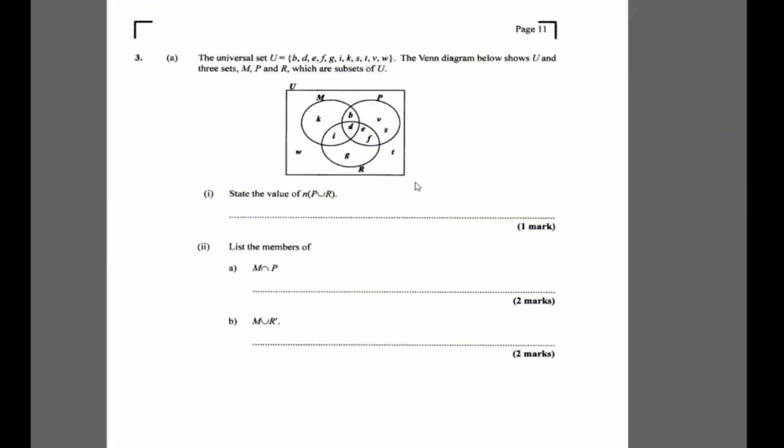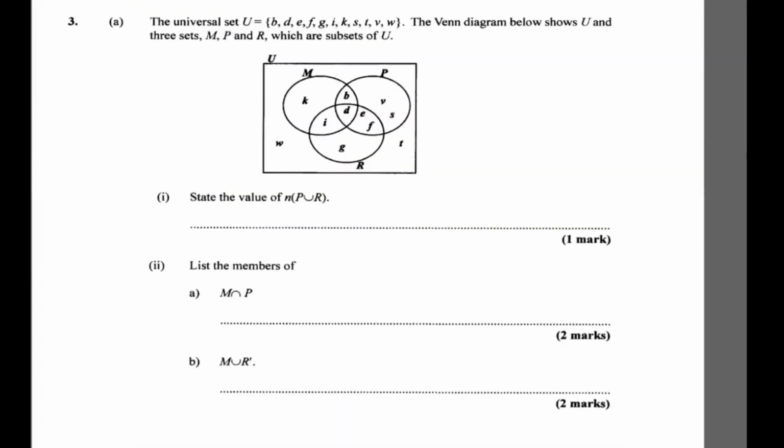Finally, a sets question. We haven't seen sets in a while. It gives us the universal set U, which consists of the letters B, D, E, F, G, I, K, S, T, V, and W. The Venn diagram below shows U and three sets M, P, and R, which are subsets of U.